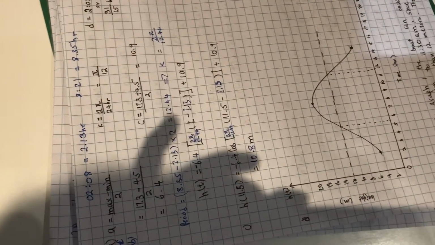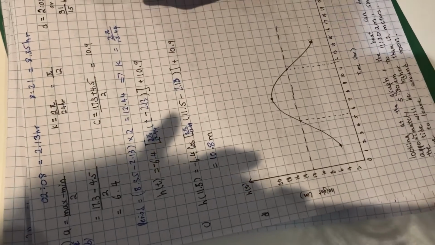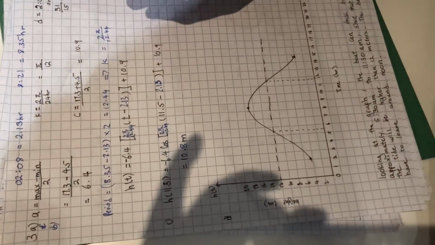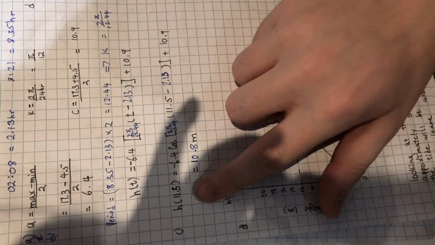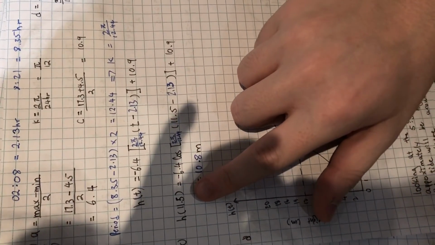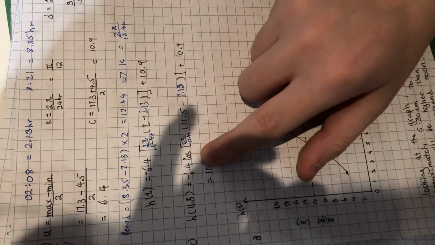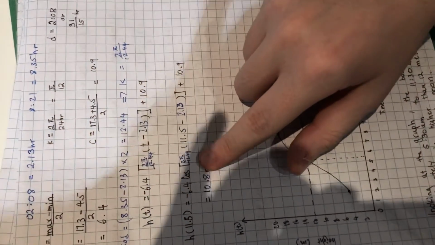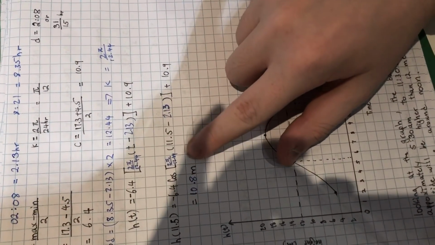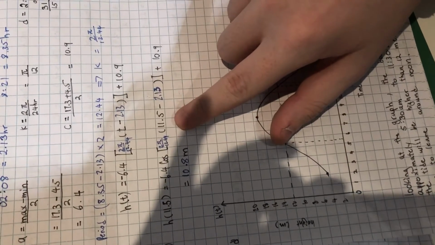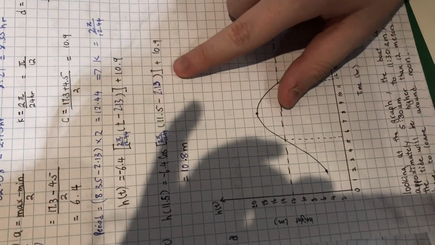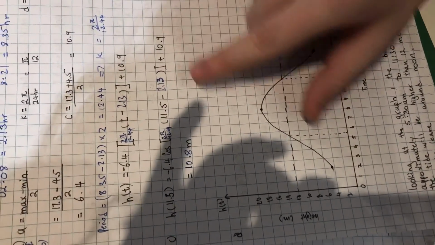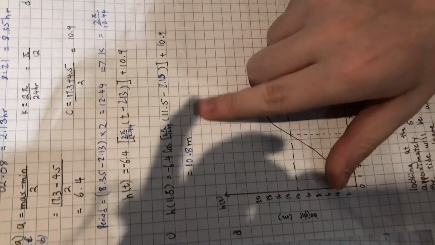C. Determine the height of the tide relative to the pier at 11:30. Give your answer to the nearest 0.1 meter. So the height at 11.5 is equal to negative 6.4 cosine 2 pi over 12.44 times (11.5 minus 2.13) plus 10.9, which would equal 10.8 meters.